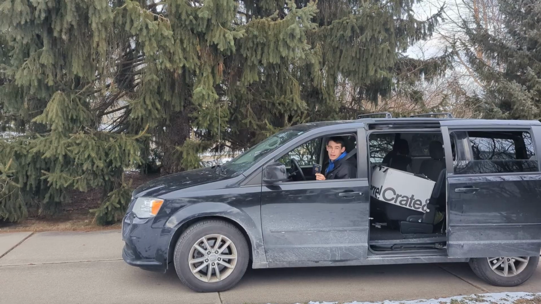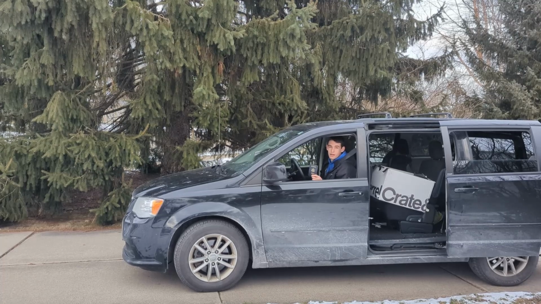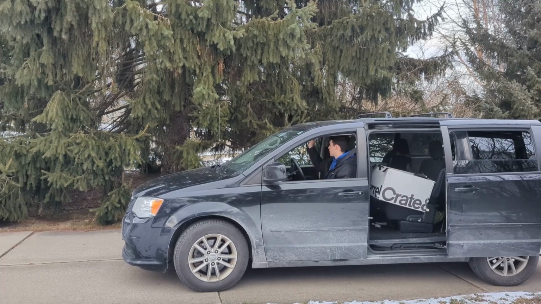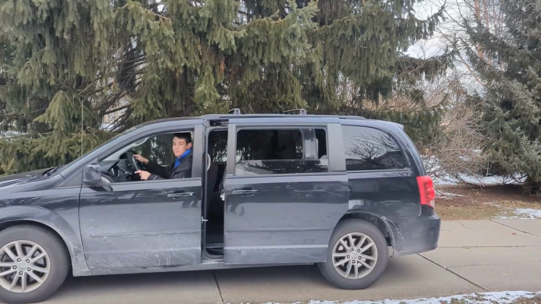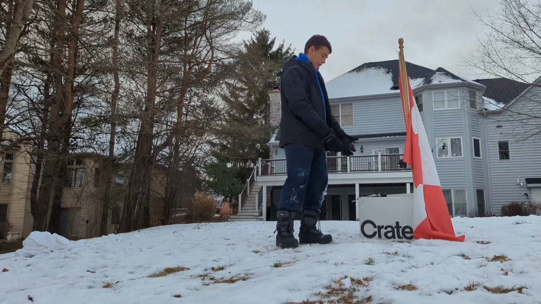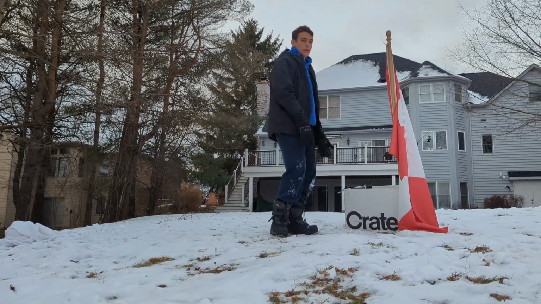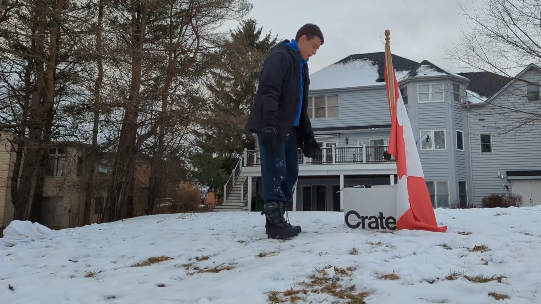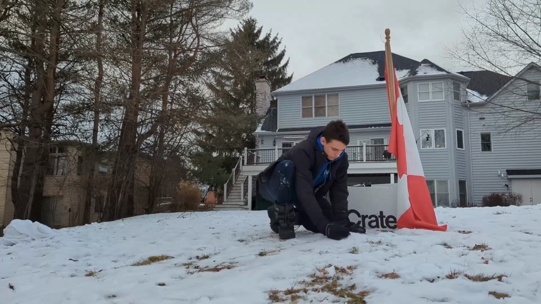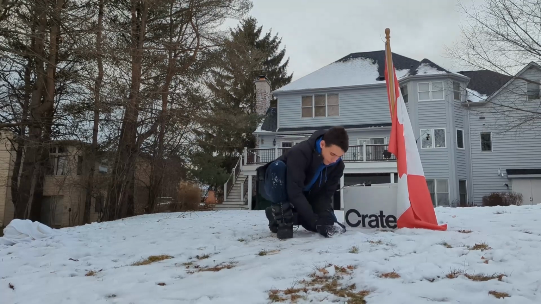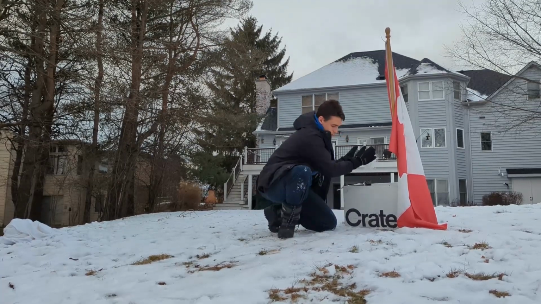I have my box and my passport, and I'm going to Canada to get my snow. Oh, Canada. Here's my 2.15 by 2.15 by 1.075 meter box, and look at all the snow I have. Now I need to just fill it with snow, and then I need to take it back to the U.S.